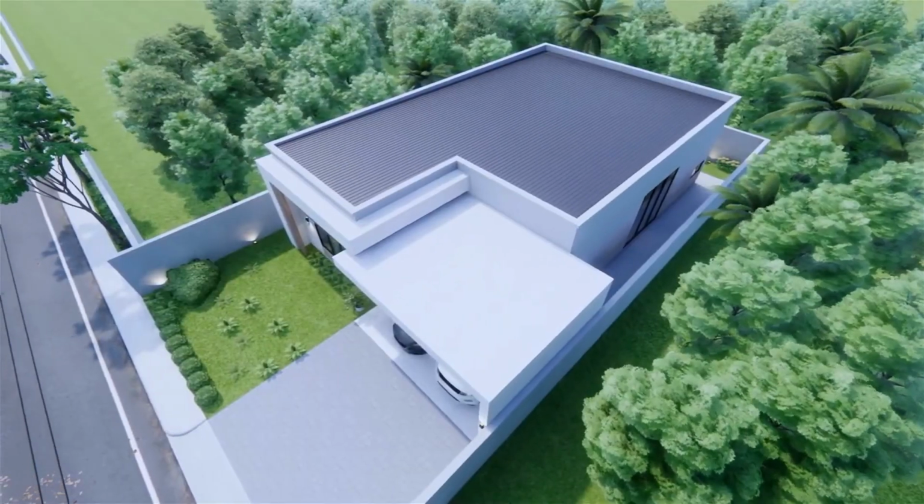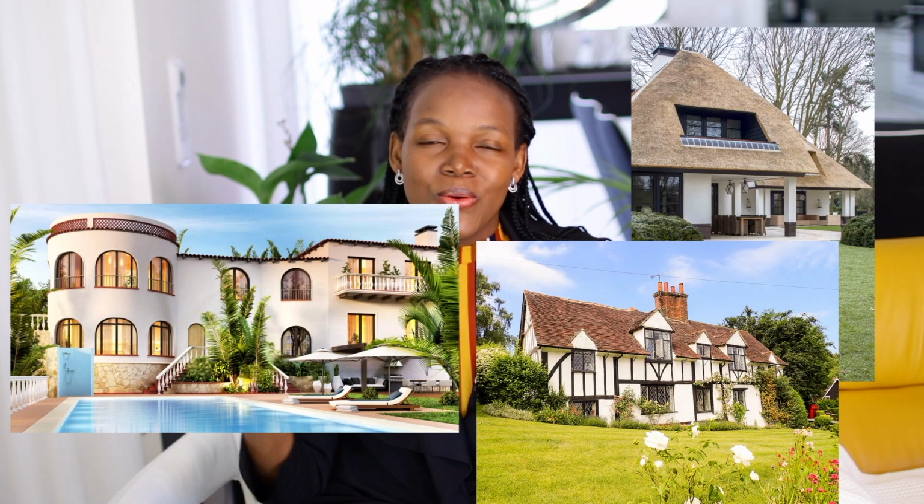What's your house design, by the way? This, or is it this, or this, or that?